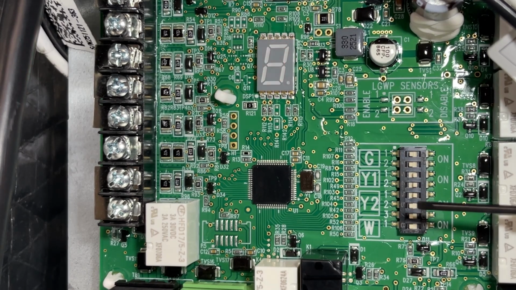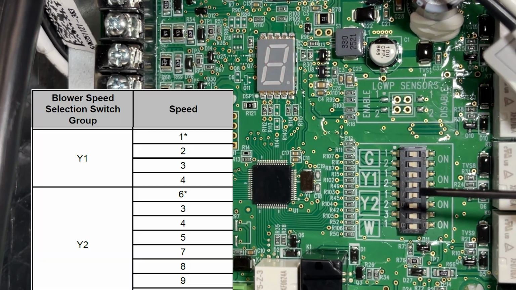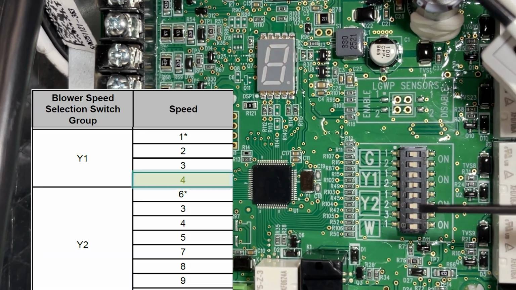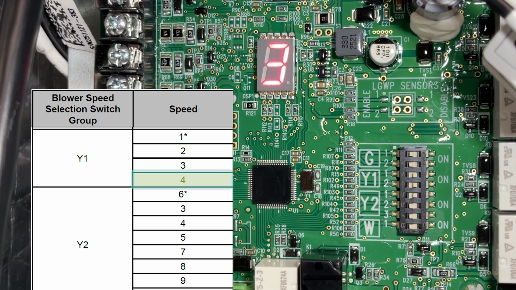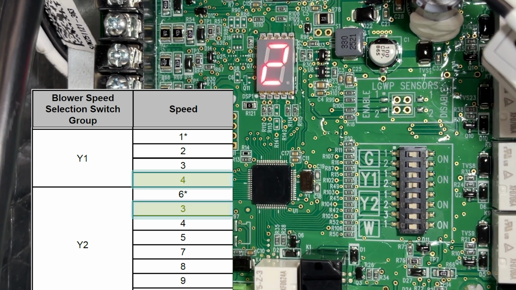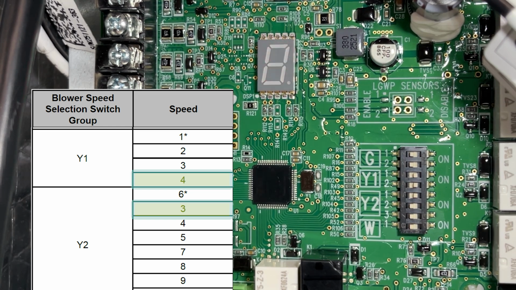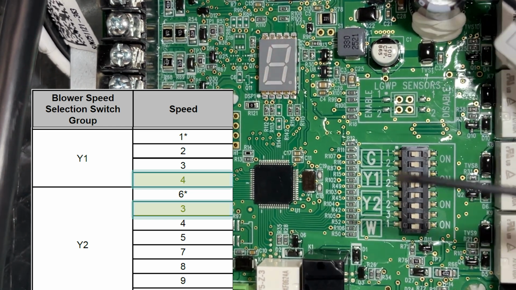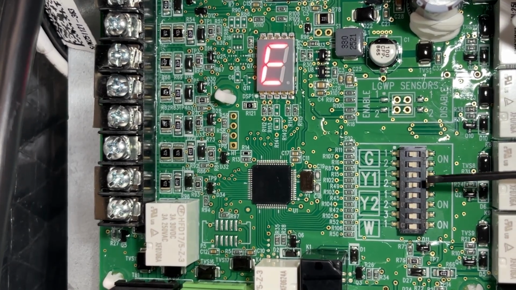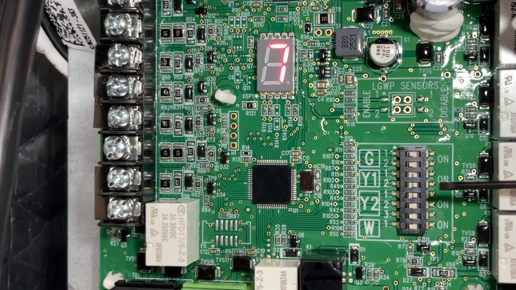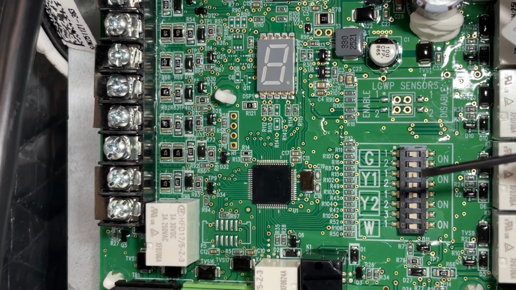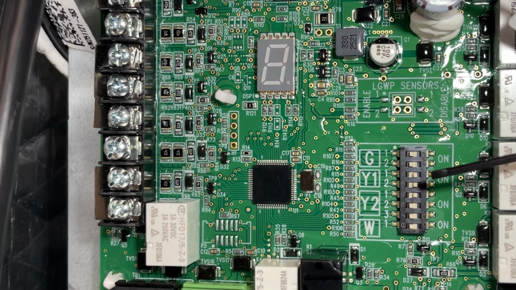specifically to the Y2, we have our Y1 speed set to a blower speed tap 4 configuration. However, our Y2 is set to blower speed tap 3. So all we'll need to do is verify what the actual speeds are needed. In this case, a Y1 value cannot be higher than a Y2.